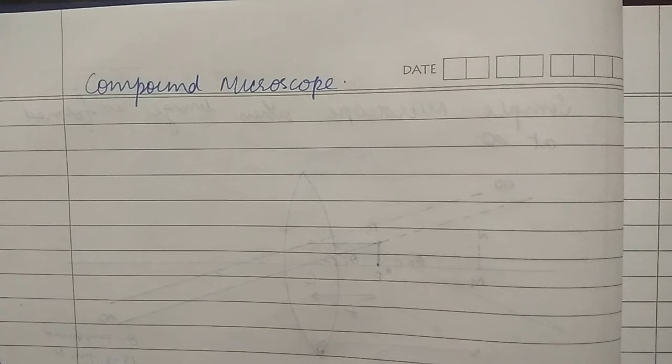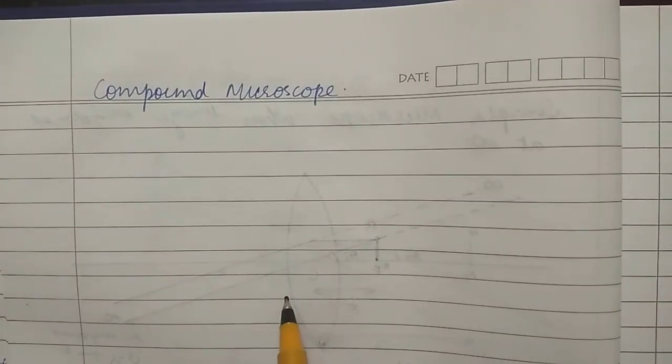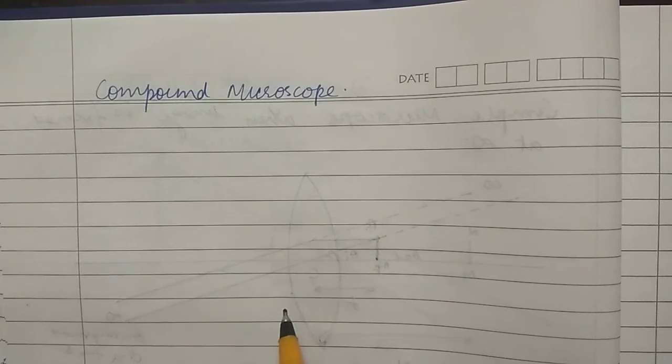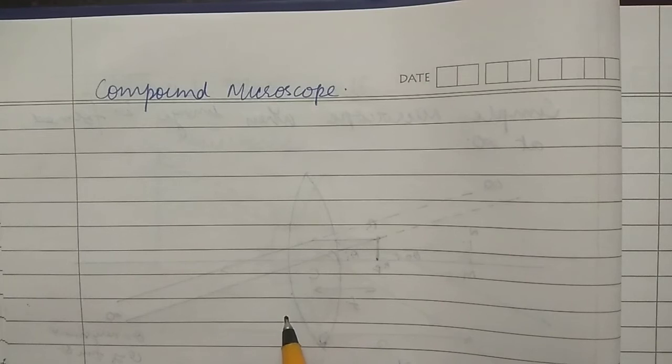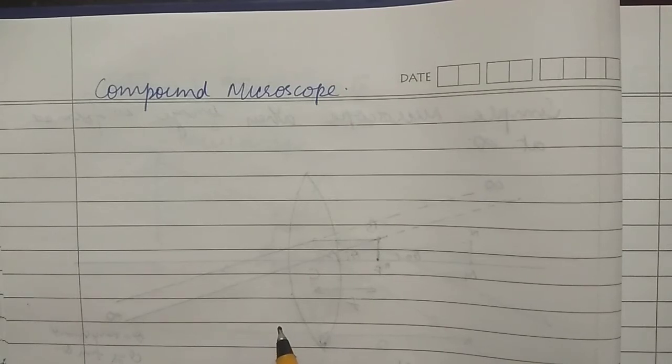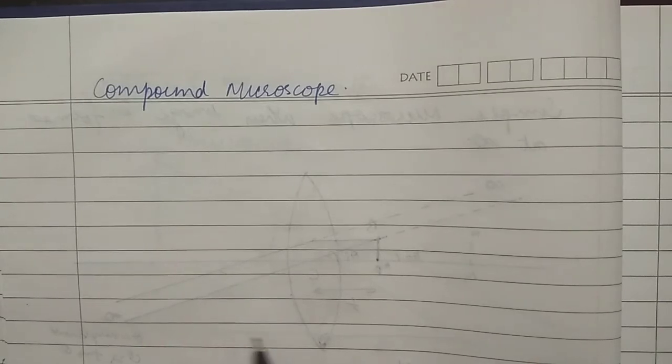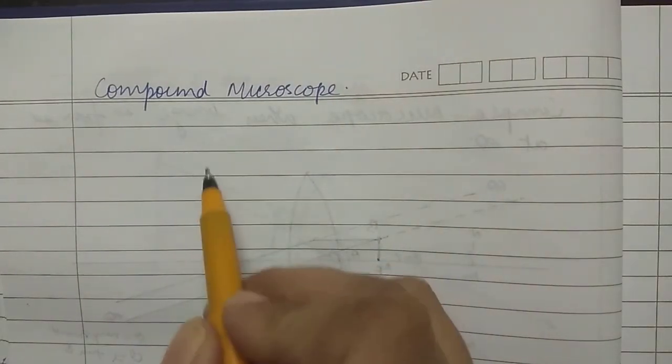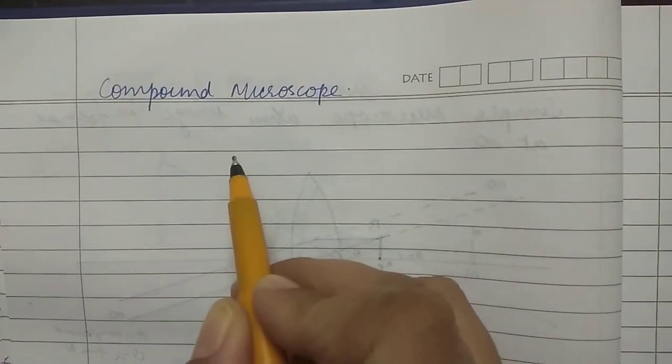Hello everyone. Now we are going to start with the compound microscope. As in case of simple microscope, we have seen the magnifying power was 1 plus d over f or d over f, and this magnifying power is very less. So if you want to see a really tiny object with the help of the microscope, you need larger magnification, and this can be achieved by using two convex lenses. So here in this case we are going to use two convex lenses.